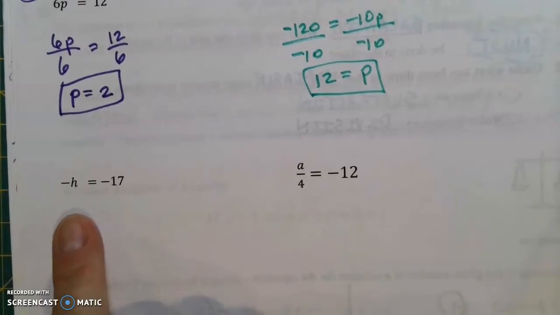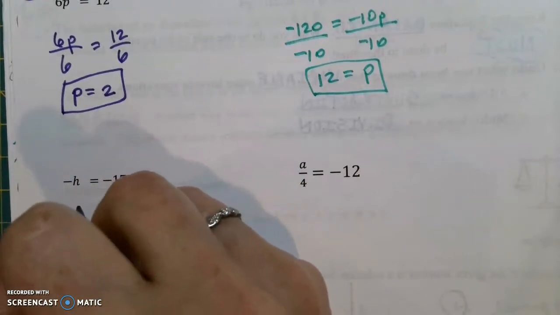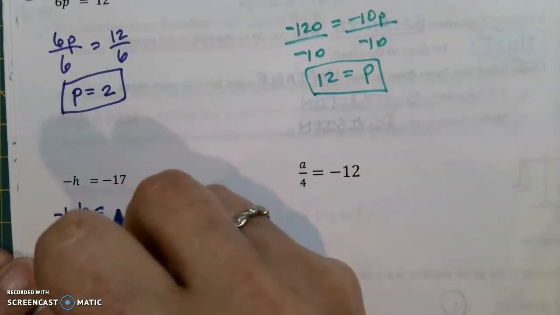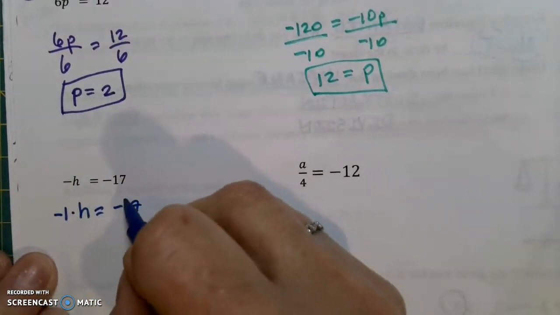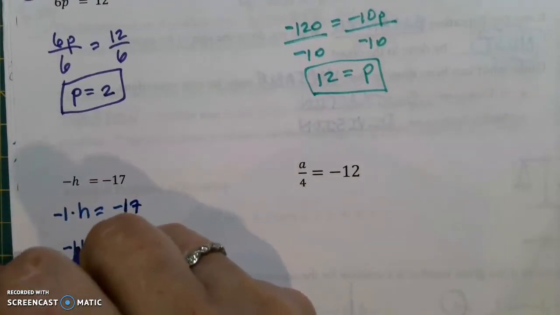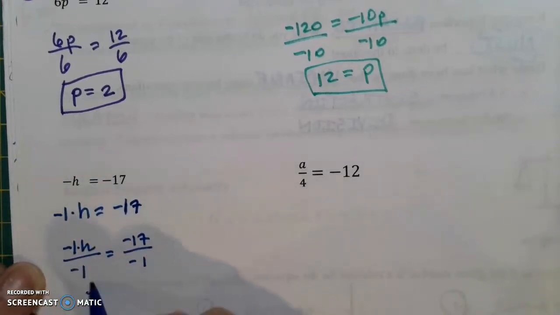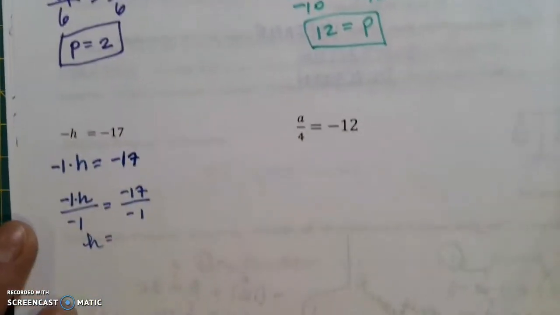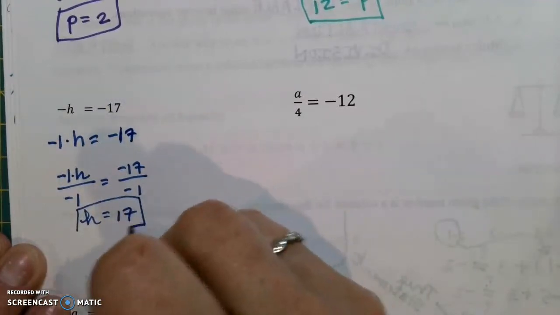On the next row, this is one I put in here to remind us that we're thinking about it's -1 times h, or you can think about it as h divided by -1. And it's because 1 is that special situation where if we divide or multiply by it, it's going to be the same. So I can think about dividing both sides by -1. And that will leave me with a positive h on the left. And then on the right, I would end up with a positive 17.